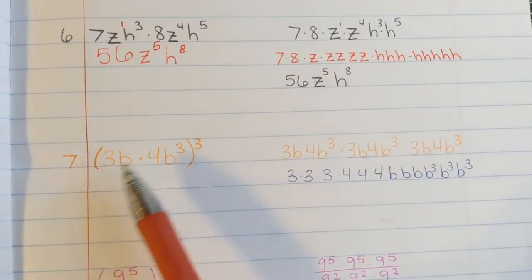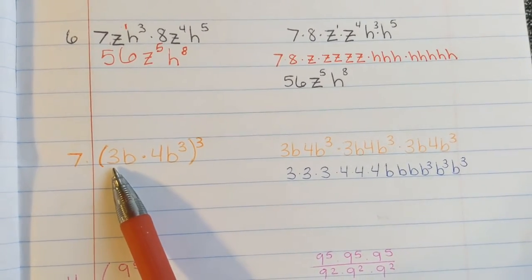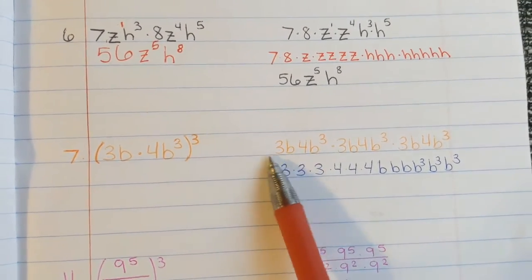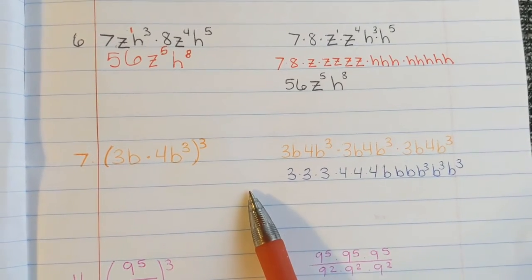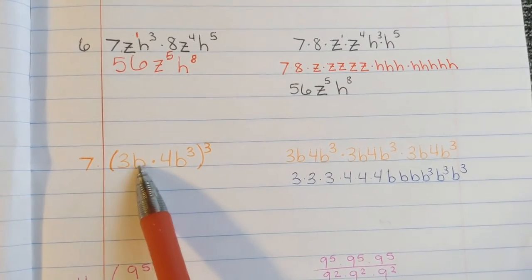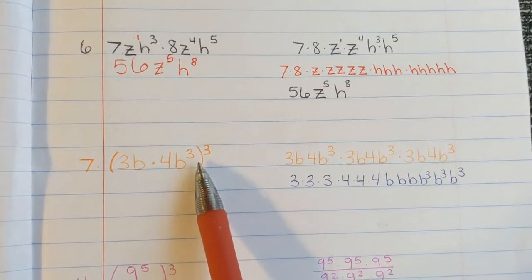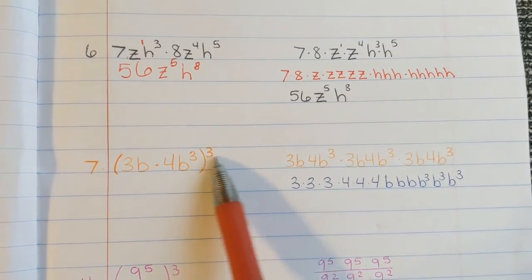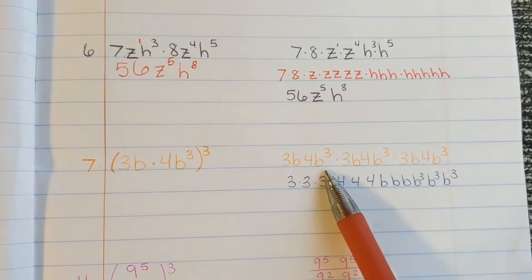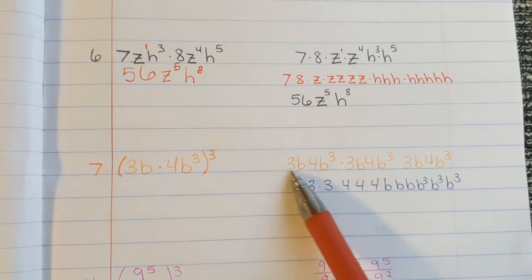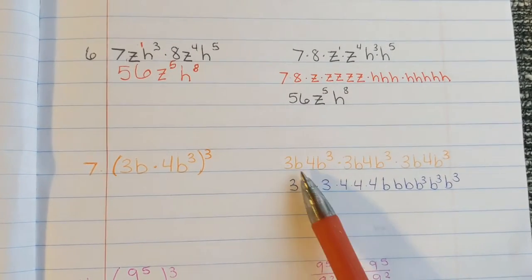Number 7. All right, this was another tough one, just because writing it all out, it was very long. 3 times b times 4 times b cubed, all cubed. So if we expanded it out, we can write this whole thing in parentheses 3 times.